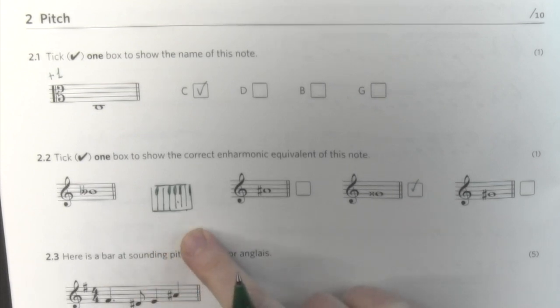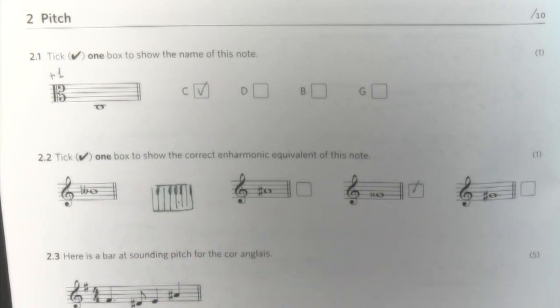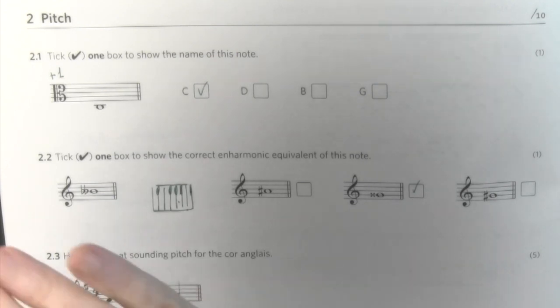During the exam you're not allowed to bring any notes with you, but you need to scan the scrap paper. It is obviously blank, and then when you start the exam, so you click start, then you can draw your keyboard.